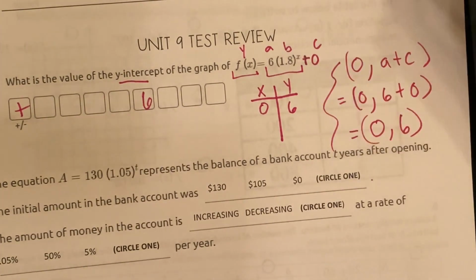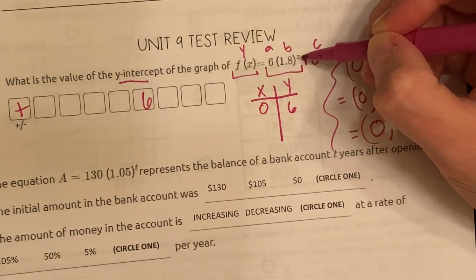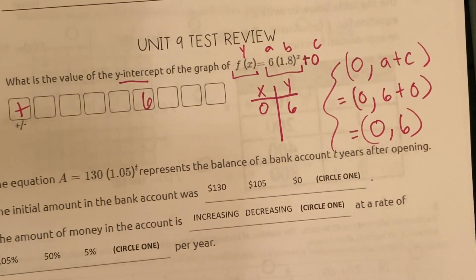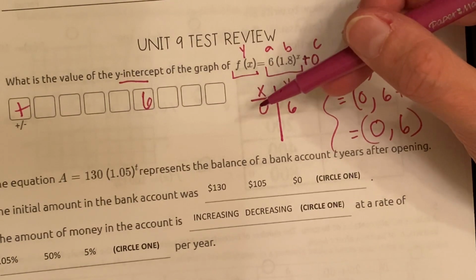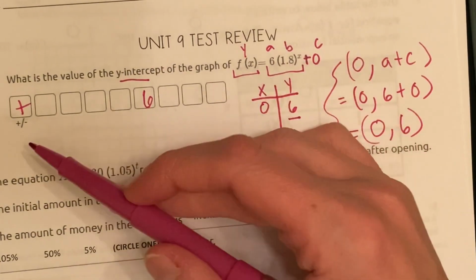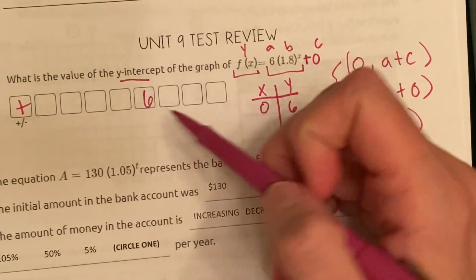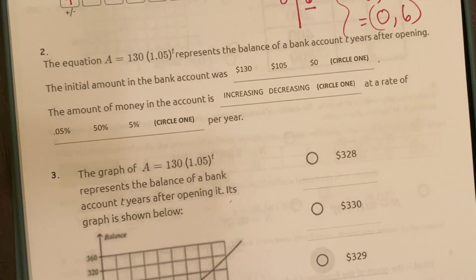So again, what I did is I took 6 parentheses 1.8 raised to the x, typed it into y equals, went to the table, which was second graph, and I looked when x was 0, what was y? And y was 6. Then I put 6 in any box you like. All right, let's move on to the next one.